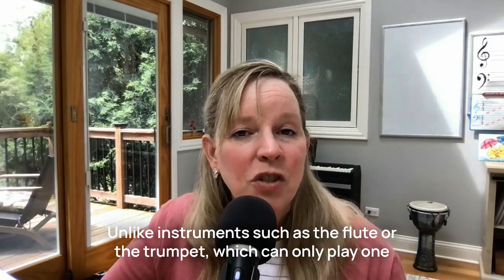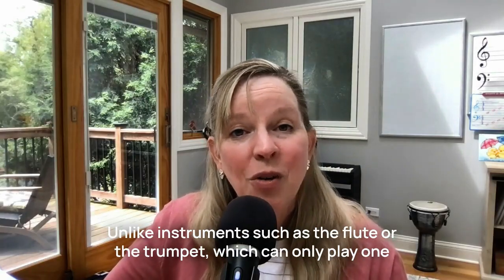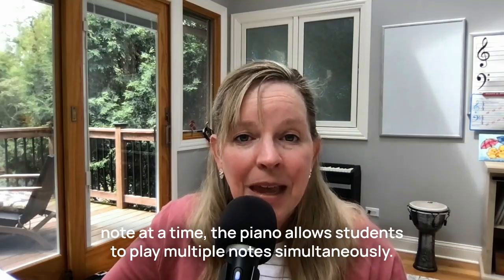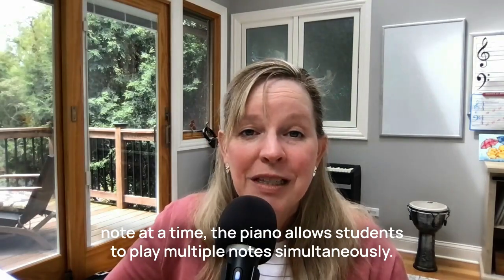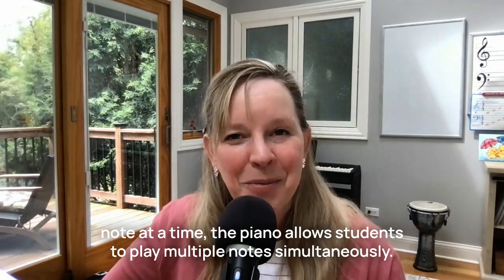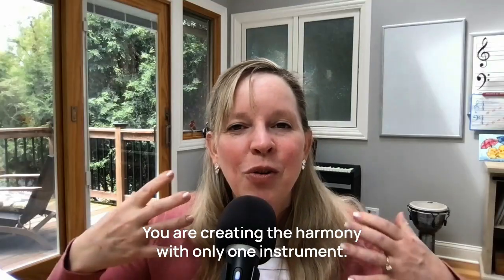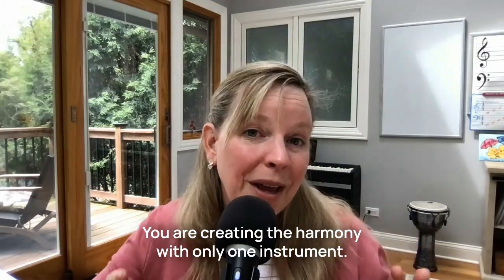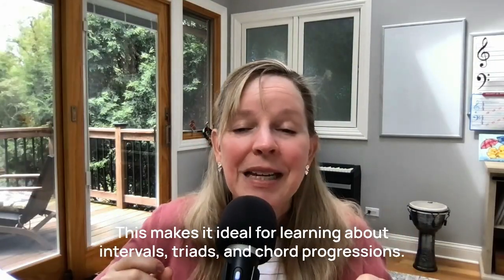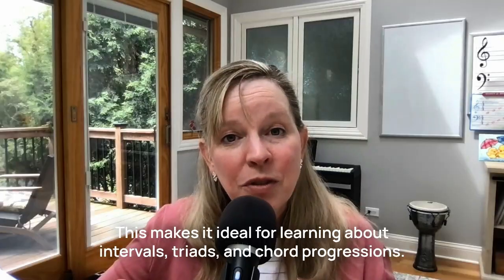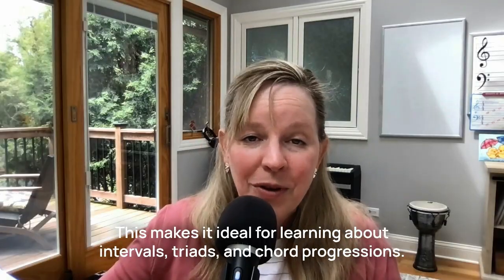Unlike instruments such as the flute or the trumpet, which can only play one note at a time, the piano allows students to play multiple notes simultaneously. You are creating the harmony with only one instrument. This makes it ideal for learning about intervals, triads, and chord progressions.